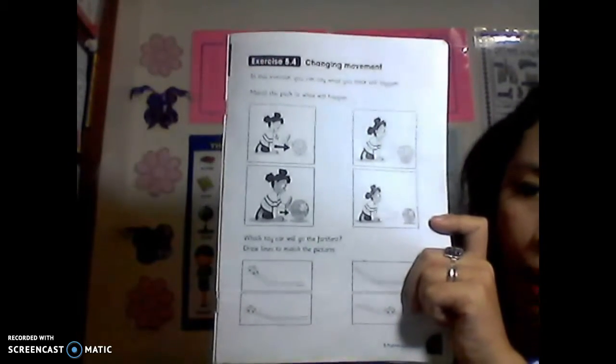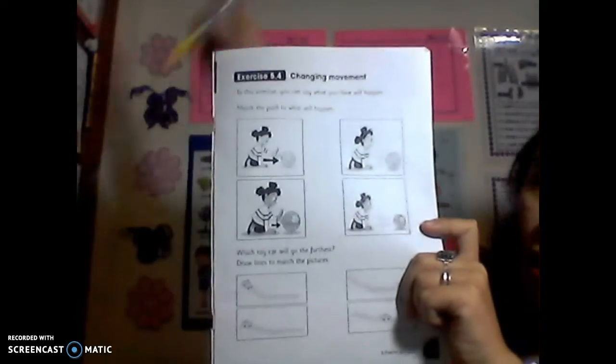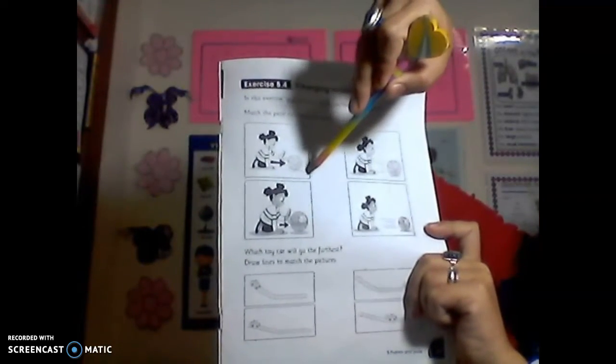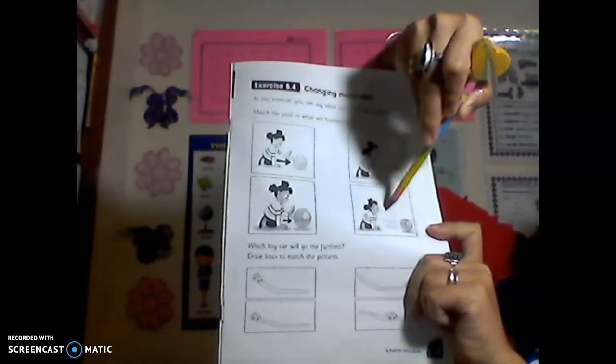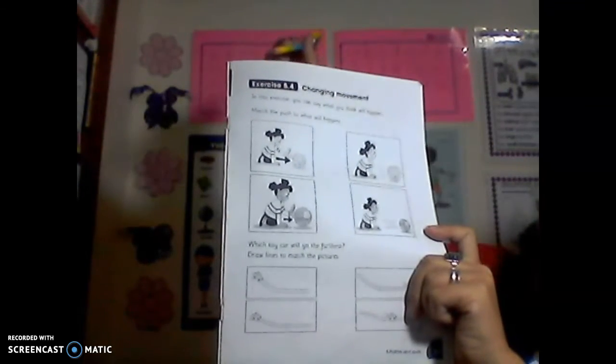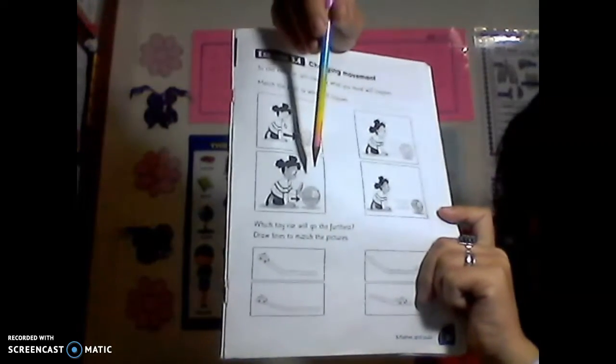So what will happen is that this one will go here, full force, so the ball will go farther, with a longer line. It will go fast. How about this one, the short one?